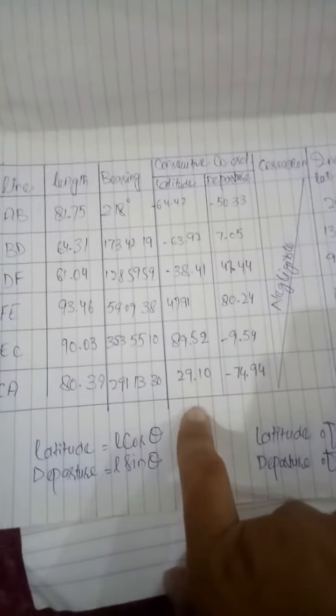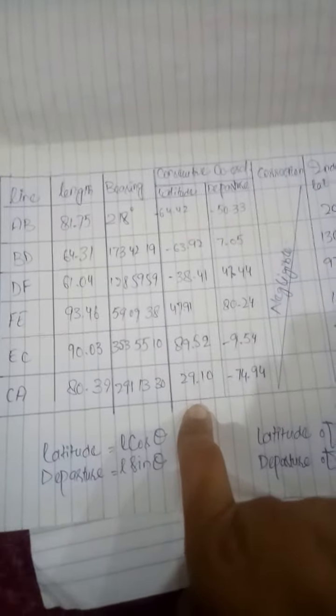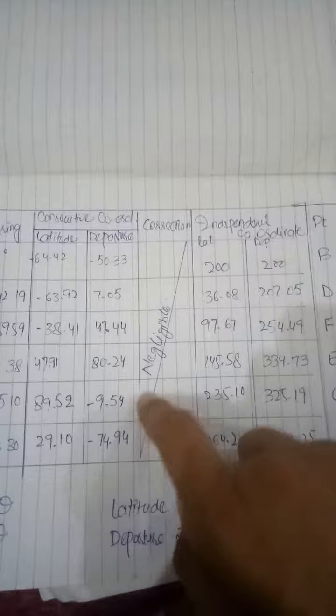Look, if these values are very close to 0, we are going to neglect this correction. If these values are somewhat greater than 0, like 1, 2, 3, 4, 5, or minus 1, 2, 3, 4, 5, then we will apply correction using the Bowditch rule. But when we have applied so much correction on the angles, we are supposed to have latitude and departure free of error. When we add all these values, we are going to get 0. Now moving onward, if the correction is negligible, we neglect it, we simply take these values.